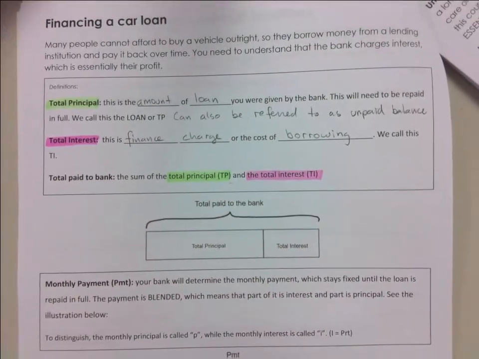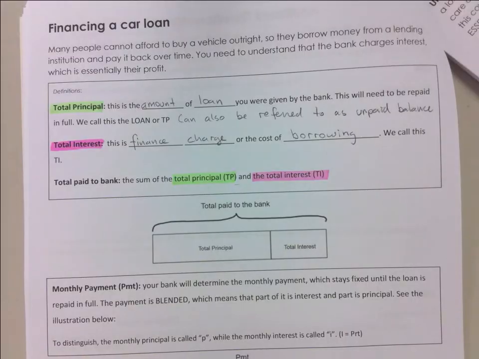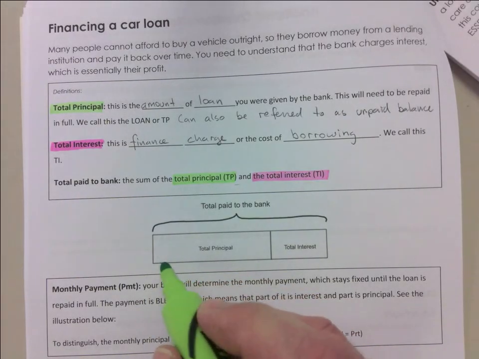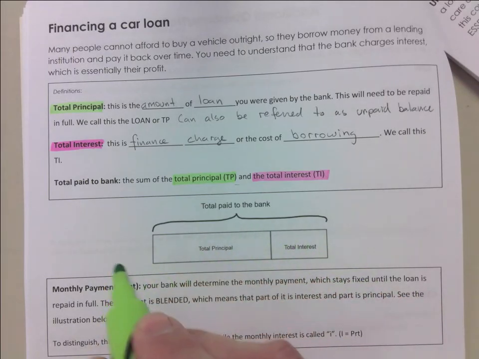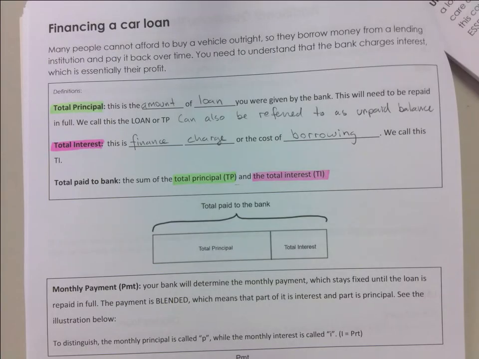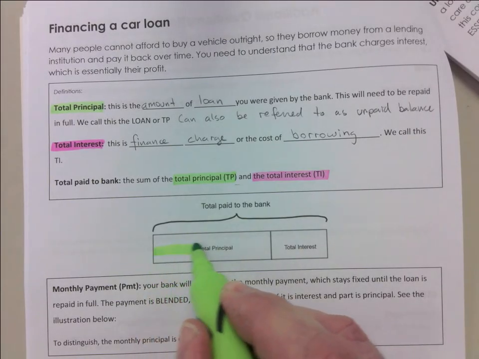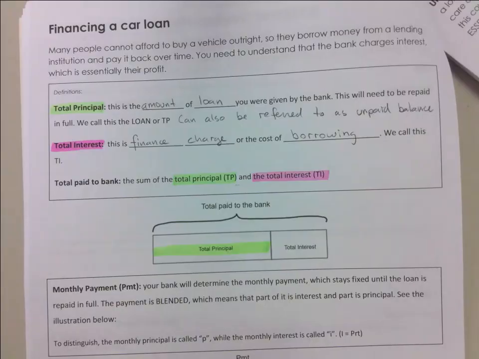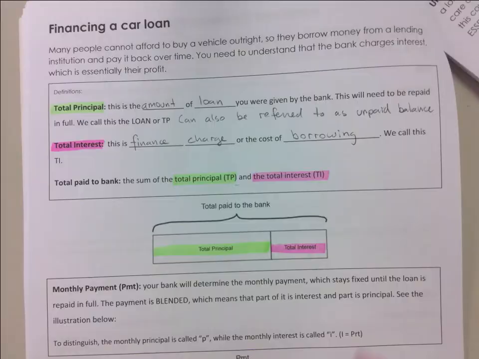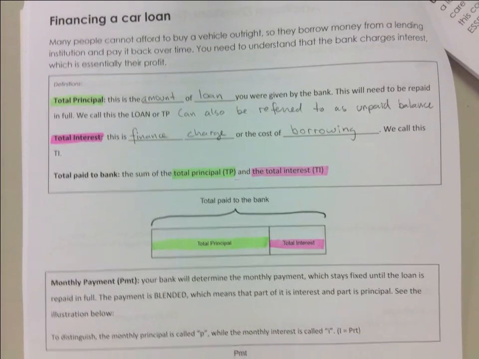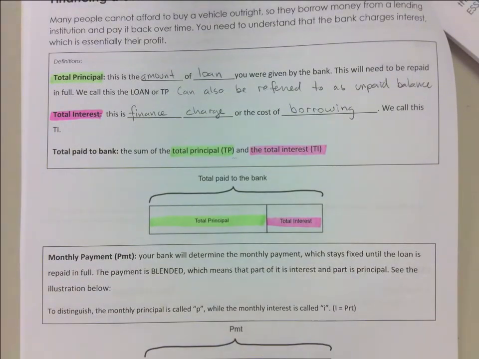And here's the visuals. A lot of you said visuals help you learn. So consider this 10 grand, 20 grand, I don't care how much you're borrowing. That would be the principal, right? And then they end up putting some interest on it. So total paid to the bank is all of that.